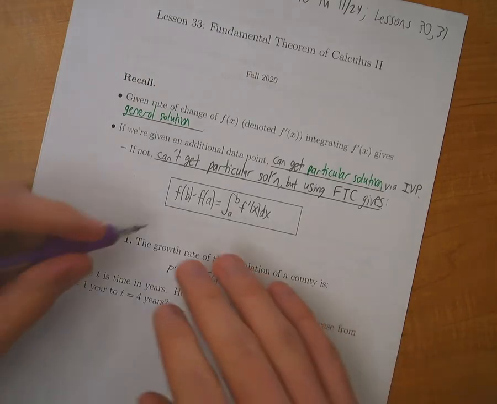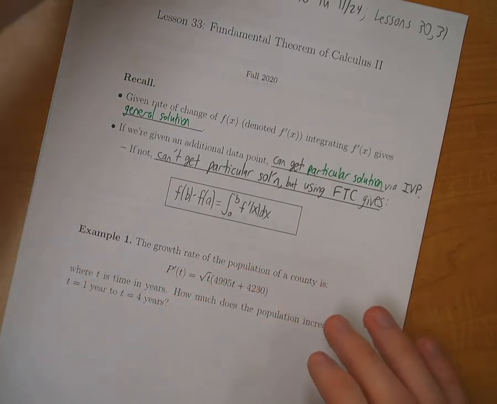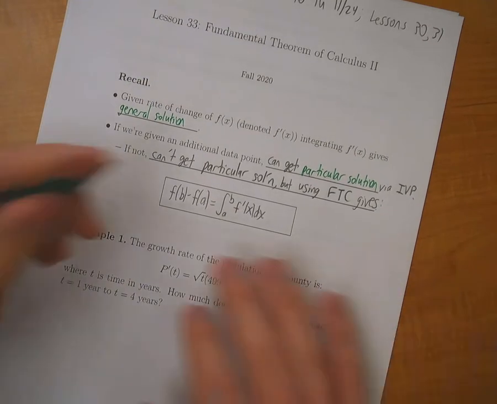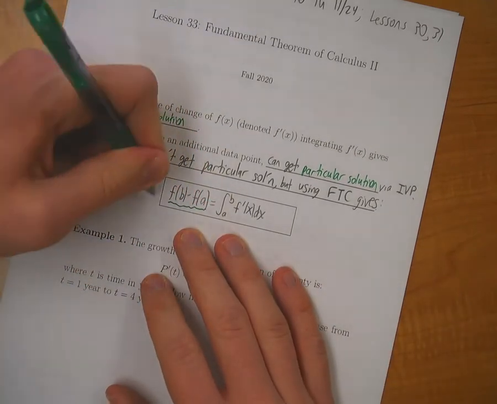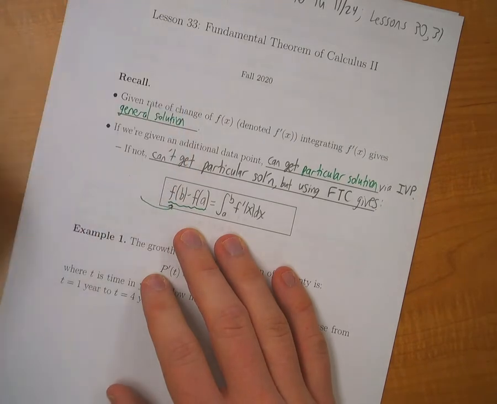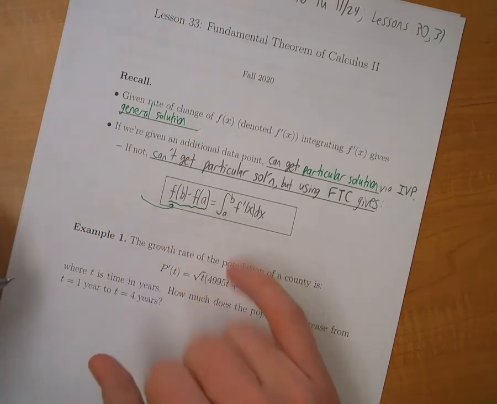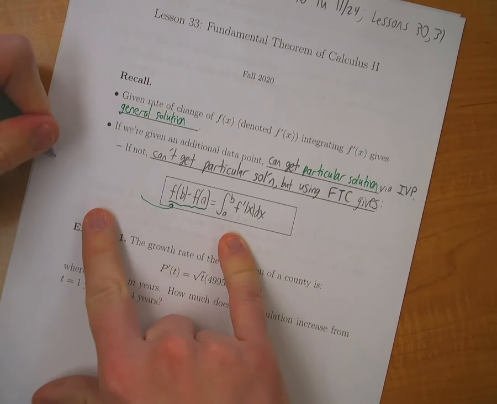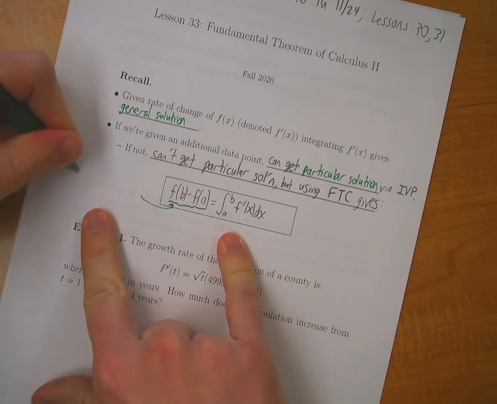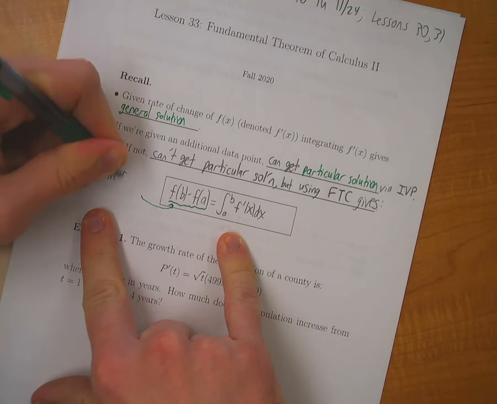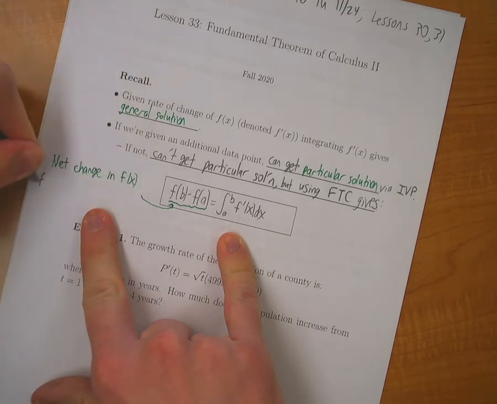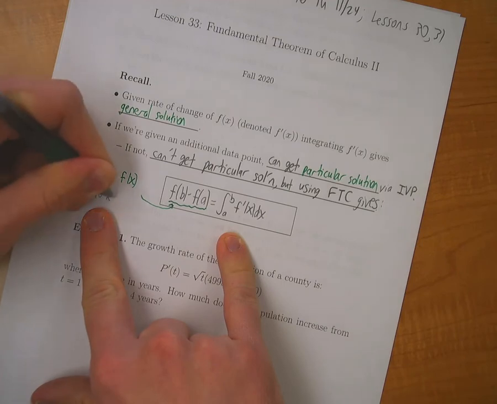So yeah, that's the fundamental theorem of calculus. If we take a look at this difference, it actually has a nice name tag to it. We can use the fundamental theorem of calculus to get what's known as the net change in f of x from x equals a to x equals b.